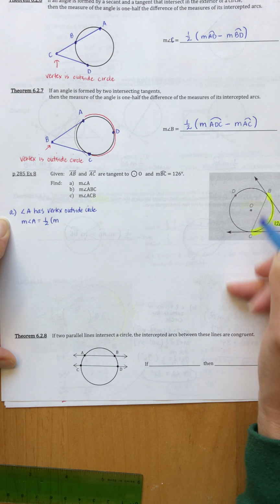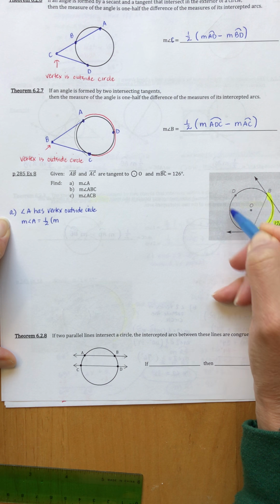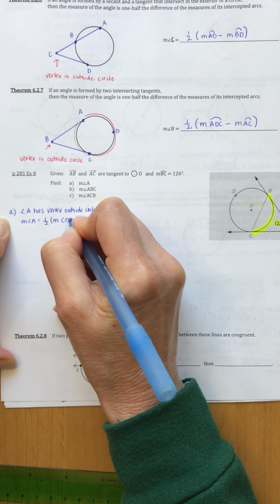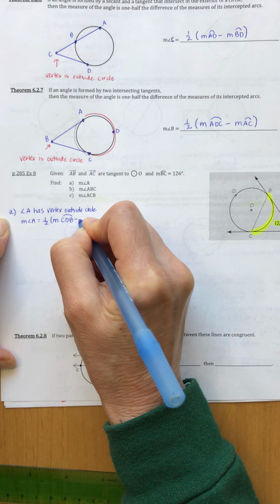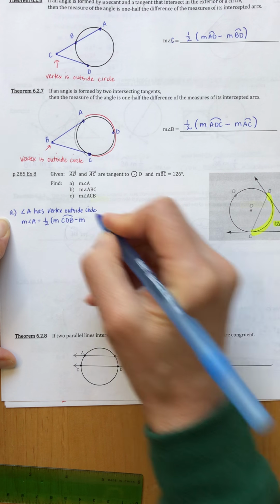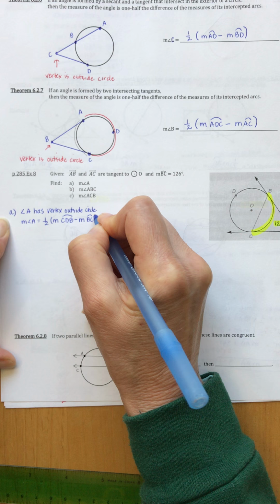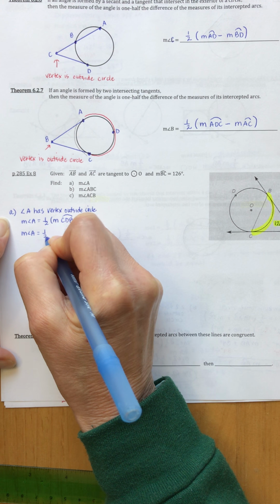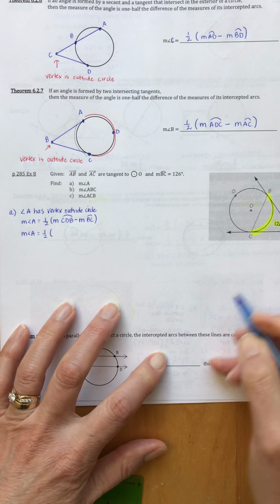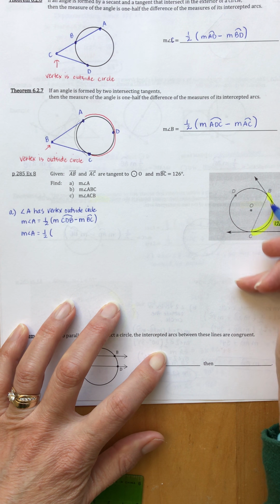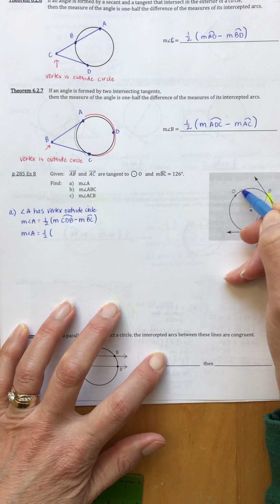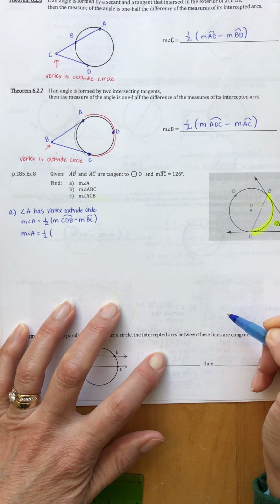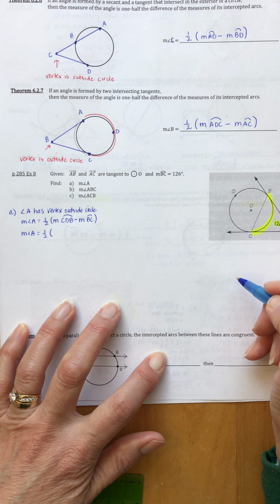So here it is. The big arc would be this one. Okay, so arc CDB. And then we're going to subtract the smaller arc, BC. Okay, so what do we know here? Well, we know the measure of arc BC, but then do we also know this bigger one? What do we know about all the way around the circle? All the way around the circle has to be 360.